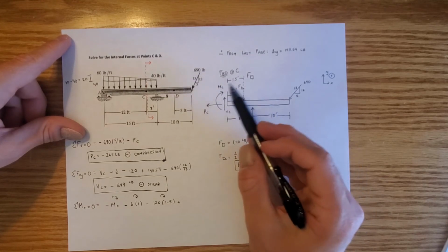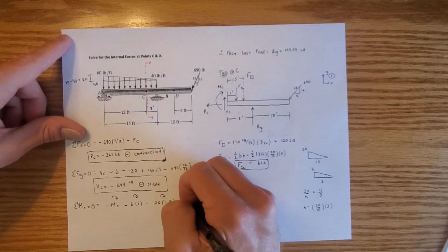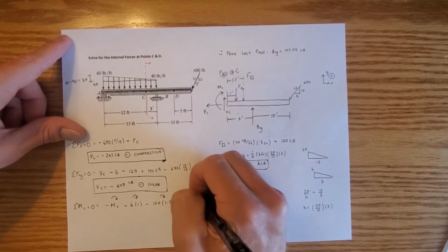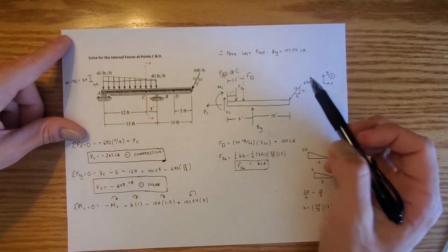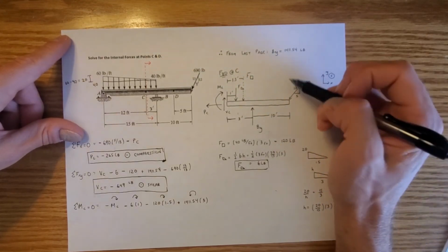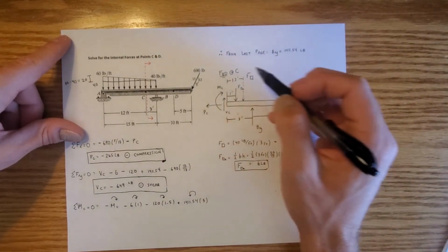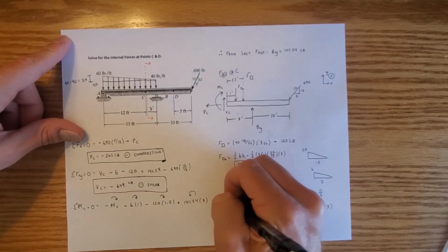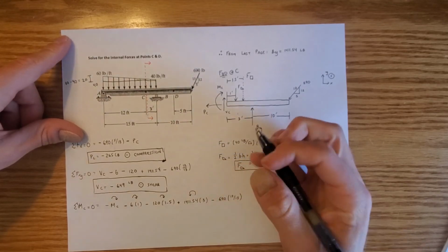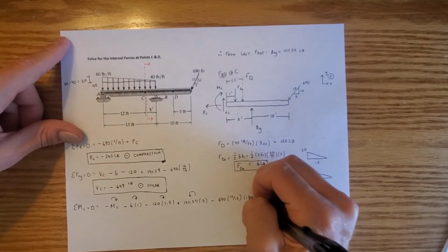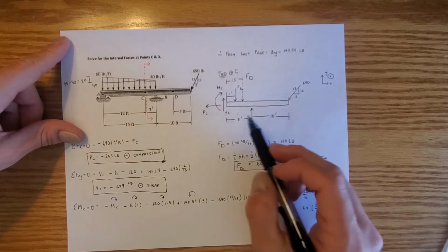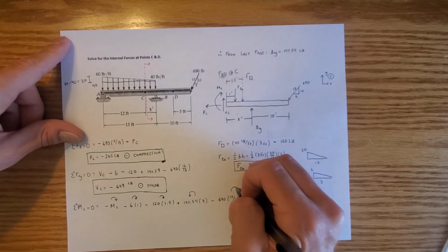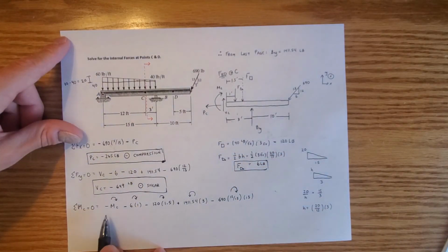That's going to cause everything to go counterclockwise. So that's plus 1411.54 times 3. That goes counterclockwise. And then we have to account for this force right here, whose y component will be going down, causing everything to rotate clockwise. So the y component of that force is 690 times 12 over 13. We'll multiply this by the distance from the right edge to our point C, which is 13 feet. And now we just have to solve for MC.